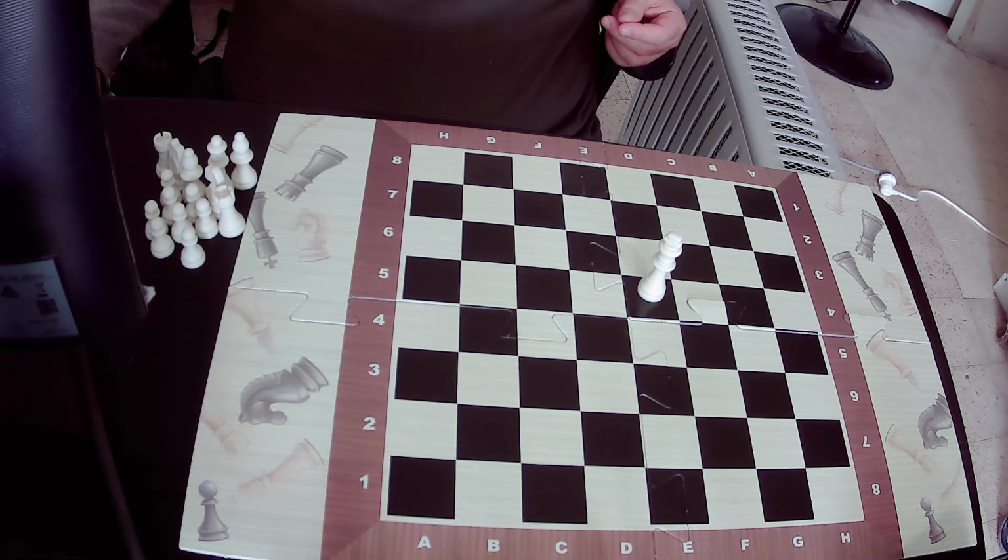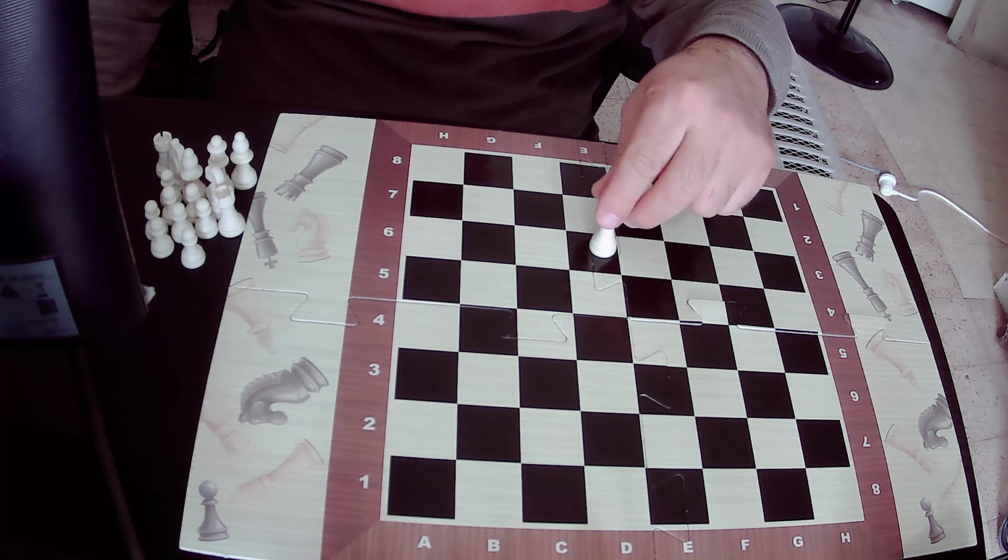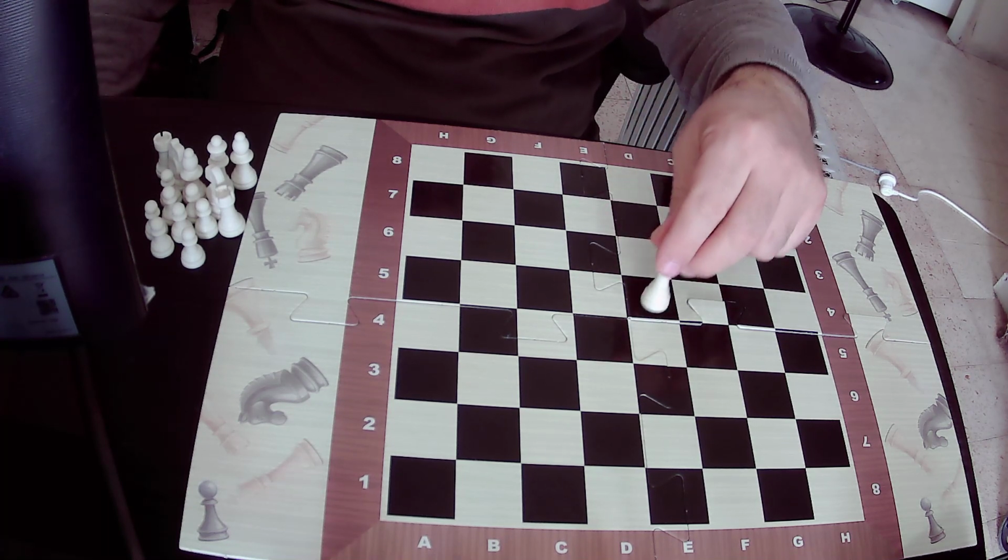The king can move in any direction, one square in each direction, so it can move straight or diagonal, one square in each direction.